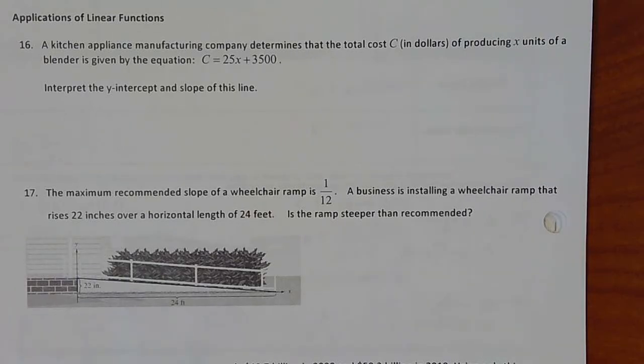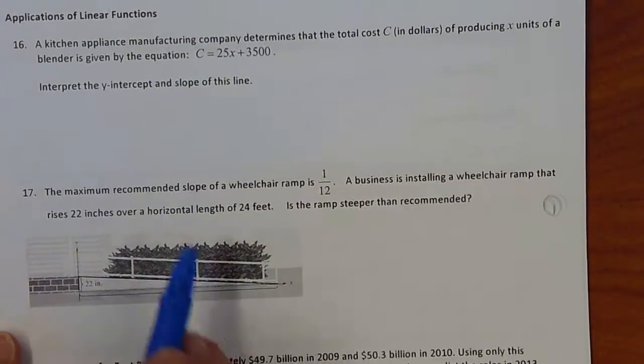Okay, today we'll be wrapping up this section by taking what we've learned and applying it to applications. So really nothing new, because the skills we use today will be skills that we've already learned. Okay, and we just have to apply them now to applications.